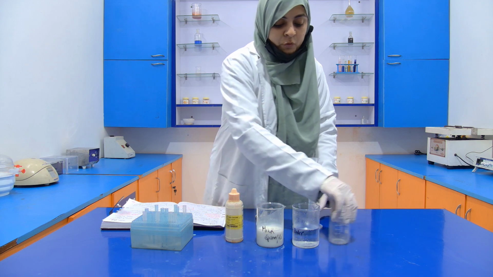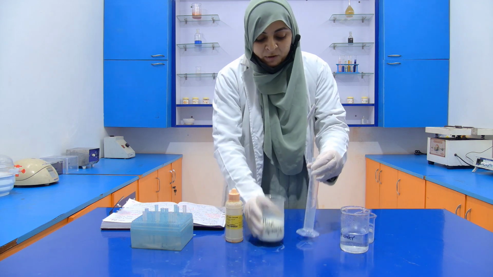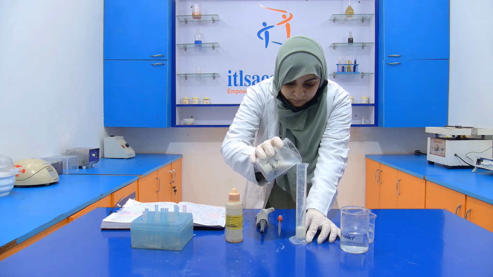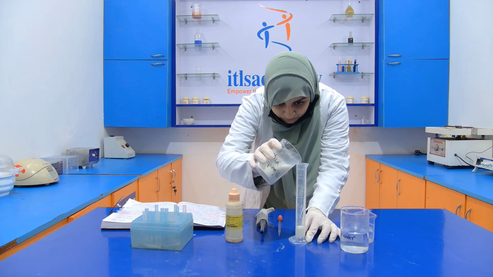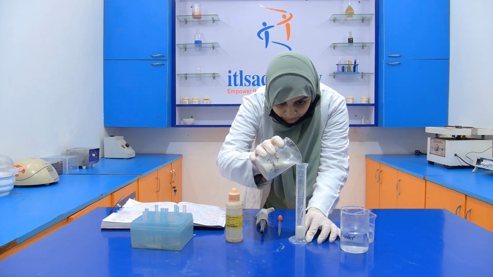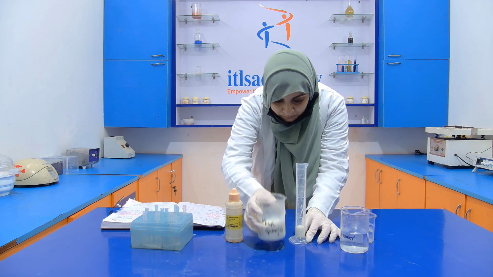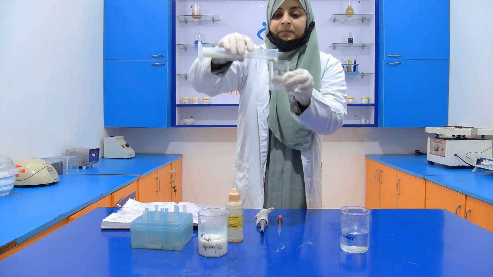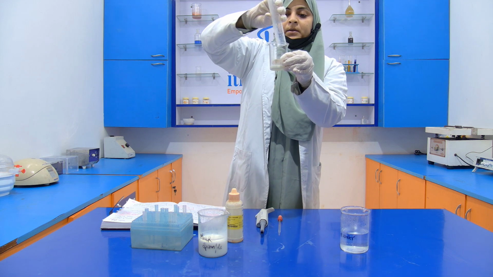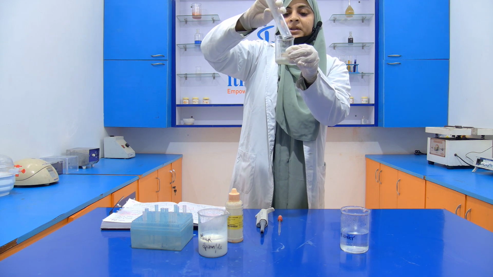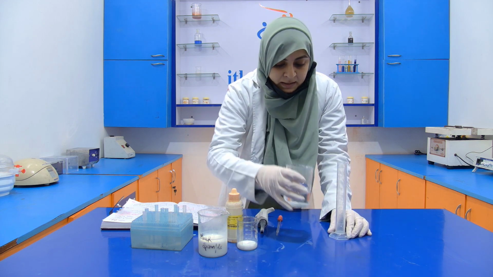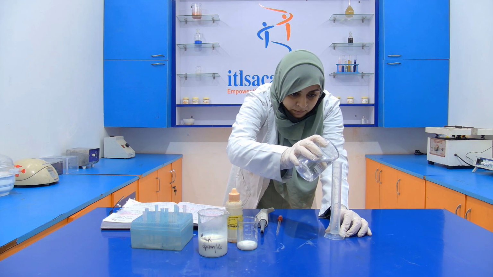First of all, what we have to do, we take 10 ml of milk. See, I'm going to transfer this milk from the measuring cylinder into the beaker. Now after that, we take 10 ml of hot water.